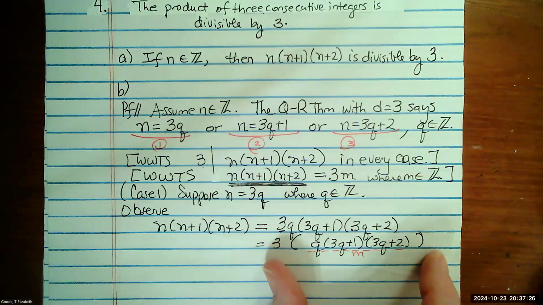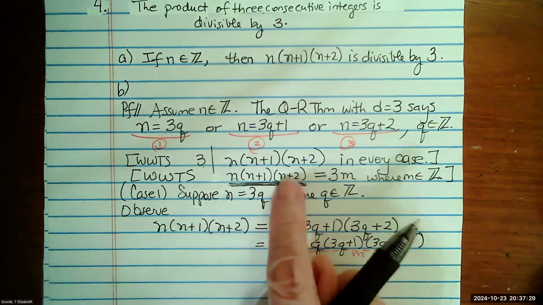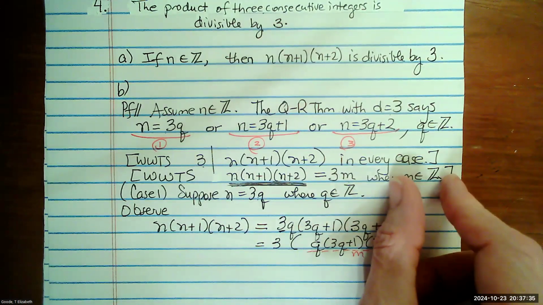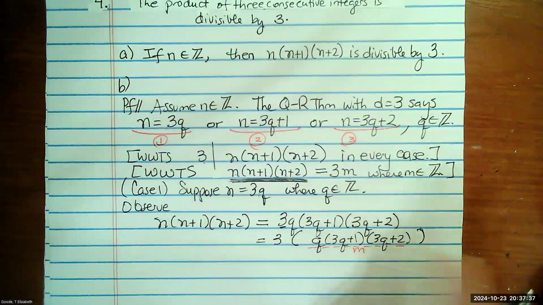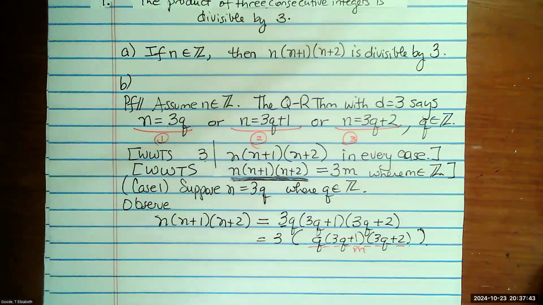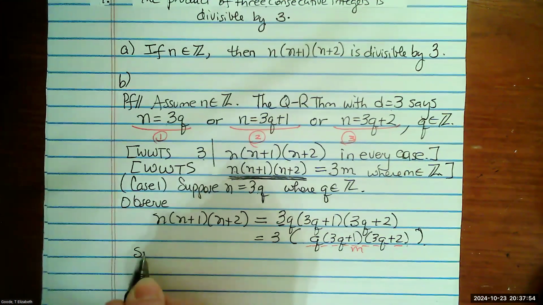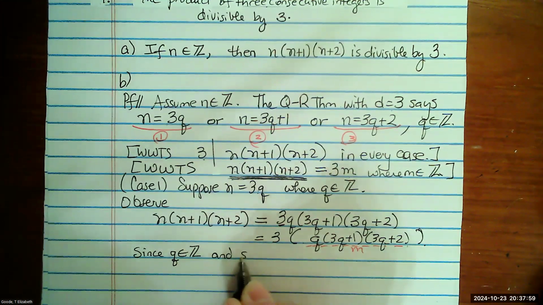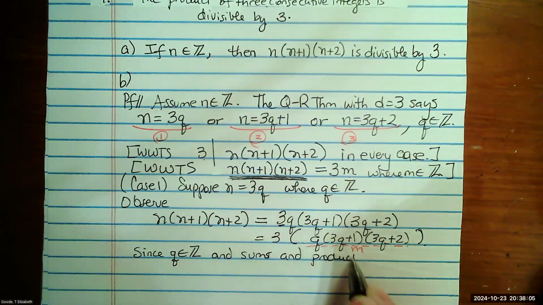We're halfway there. We've got n times n plus 1 times n plus 2 looking like 3 times this. Now all we have to do is talk about why this is an integer. What operations are being used to build this? Multiplication and addition. Good. So how should we write this up? Since q is in Z, sums and products of integers are integers.